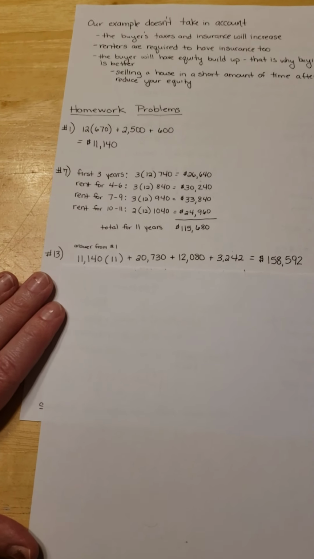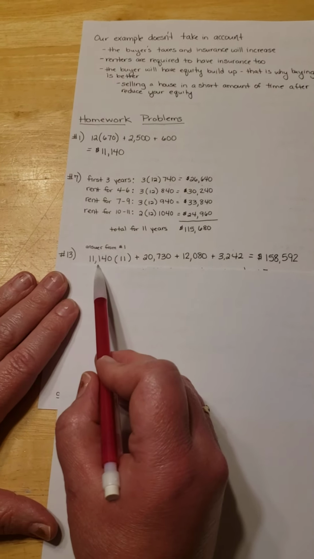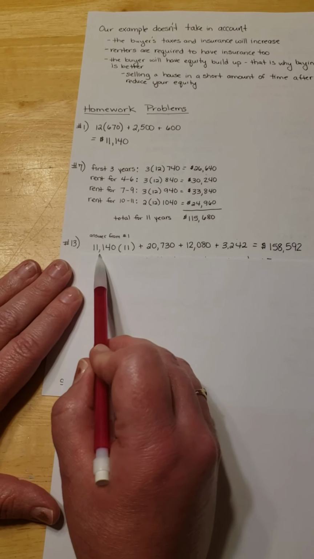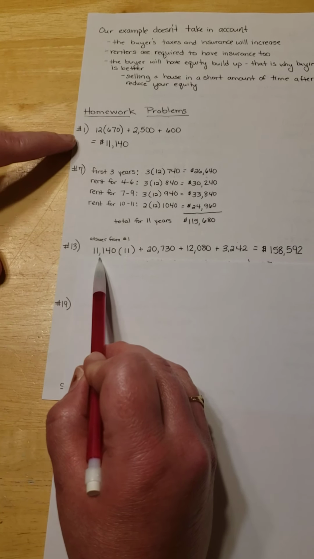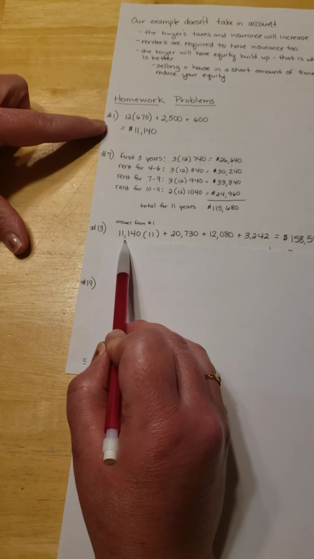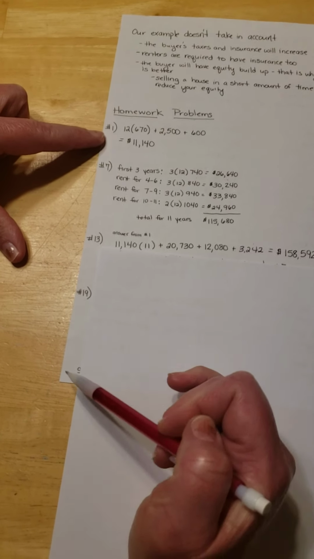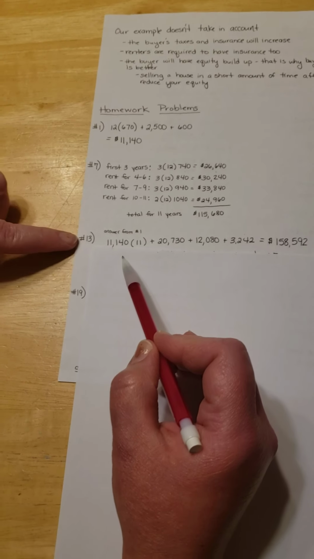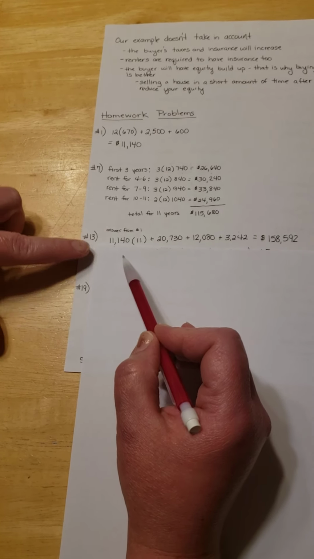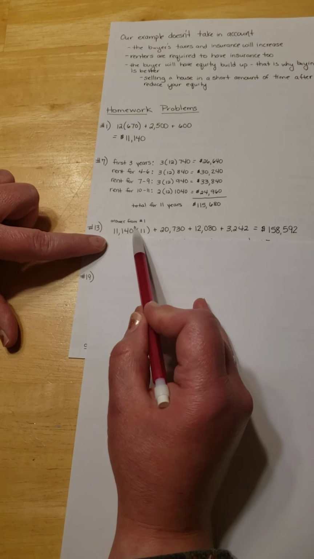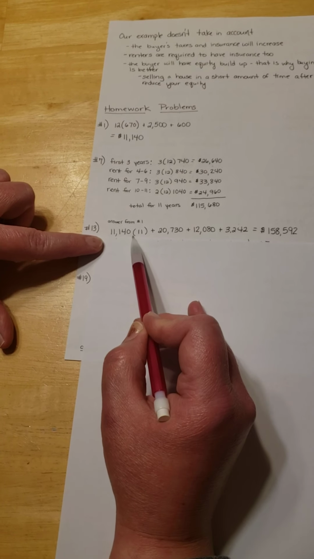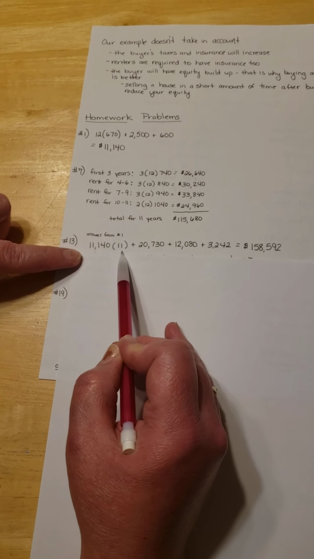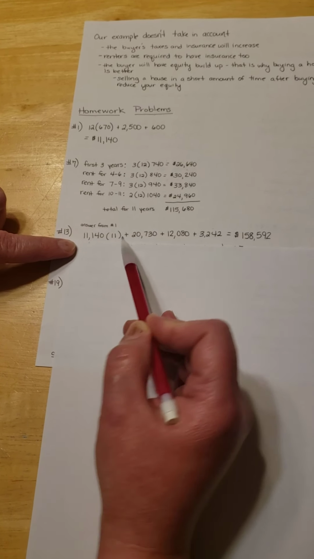Okay, so I'm going to use $11,140. Where did that come from? That came from my yearly amount that I found up here in problem 1. We're going to be using for the next problems answers that we just got in problems 1 and 7, and actually the answer we get for 13 we'll use too. So this is our annual cost for owning this house. I am going to have it for 11 years, and so I have to multiply them to get a total.